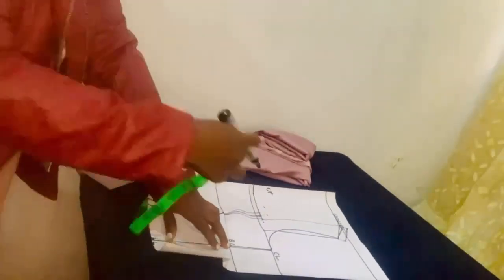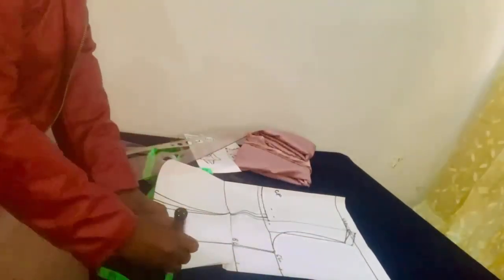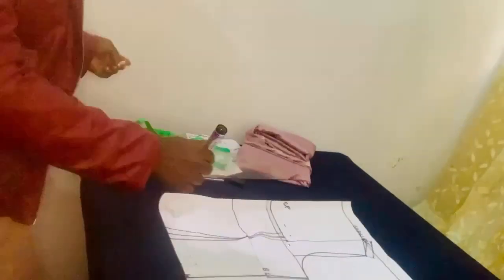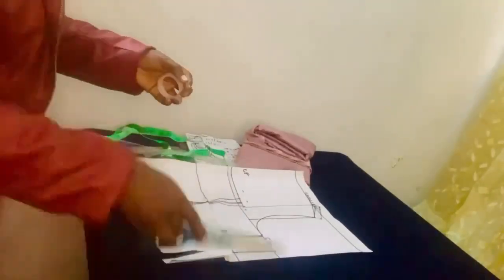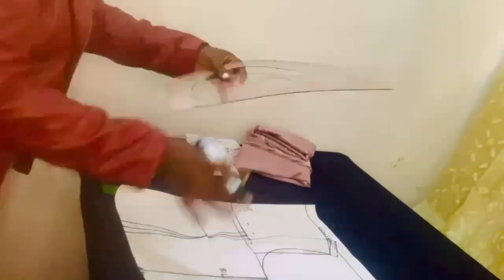You can also do this on your fabric before cutting. Then I go ahead to add my 2 inches allowance here. Remember, you can also do this on your fabric if you wish. Then I go ahead and cut it out. If you want your allowance added to your pattern, so here it is.